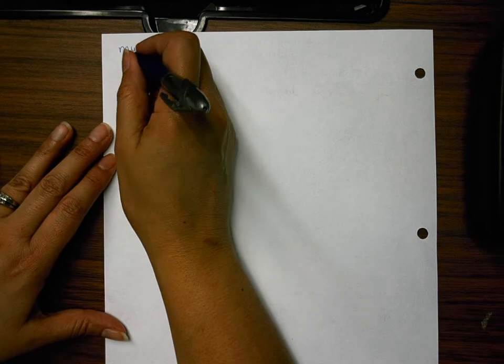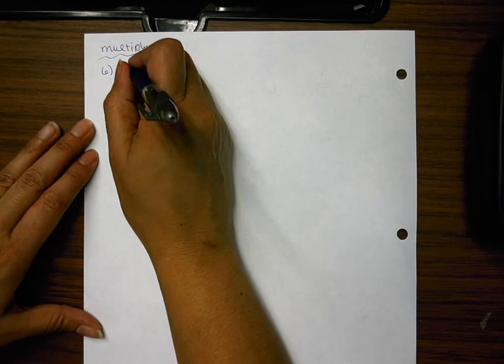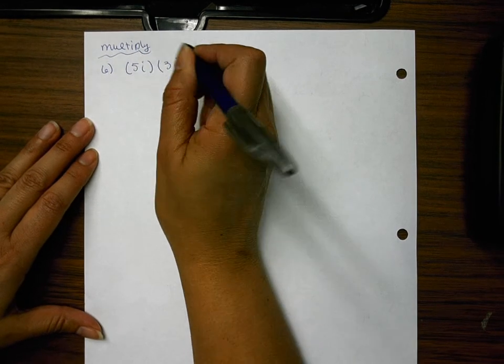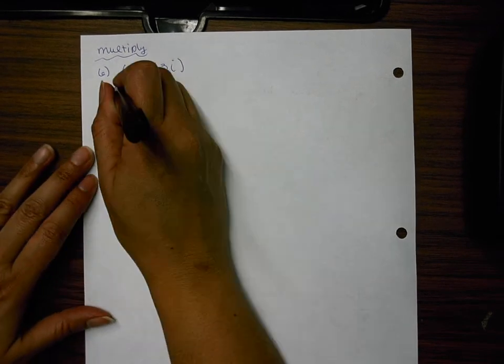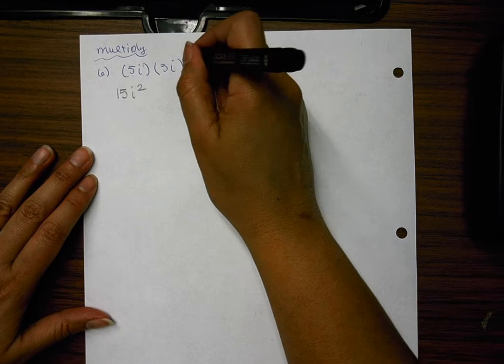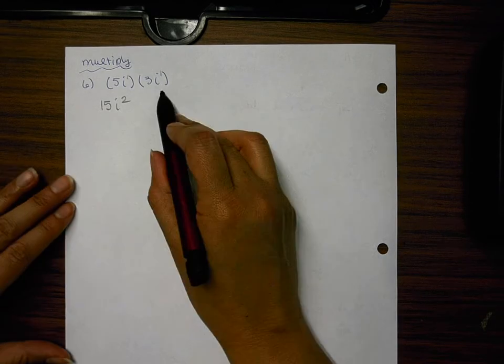Okay, number 6. 5i times 3i. Now this is multiplication. So 5i times 3i, 5 times 3 is 15. I times I is I squared, because remember x times x is x squared. Well, i's work the same way. Add the exponents. I times I is I squared.